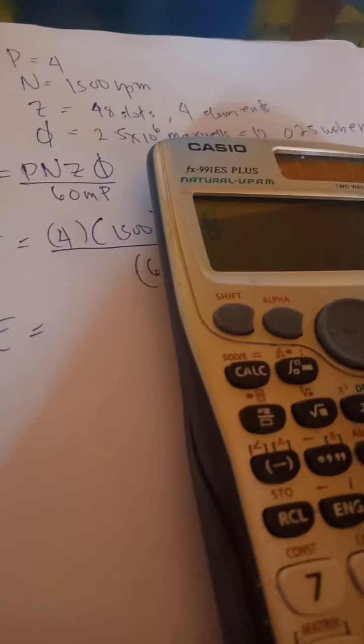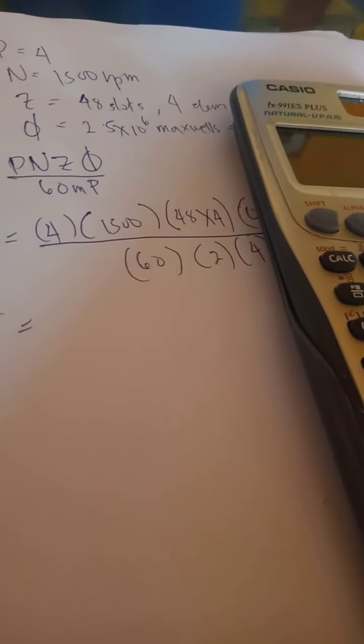Let's solve that. Now we have 4 times 1500 times 4 times 48 times 0.025 over 480, and that's 60 volts.